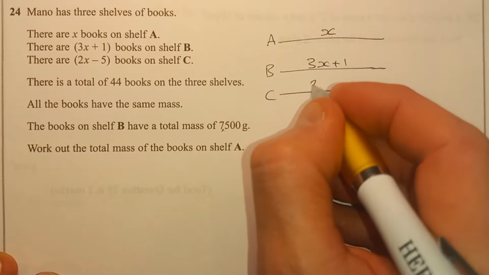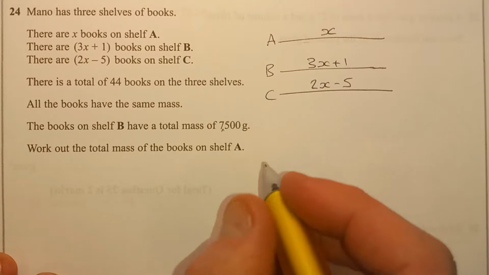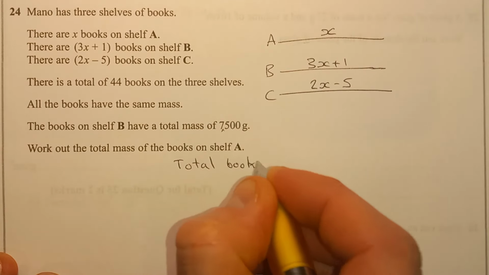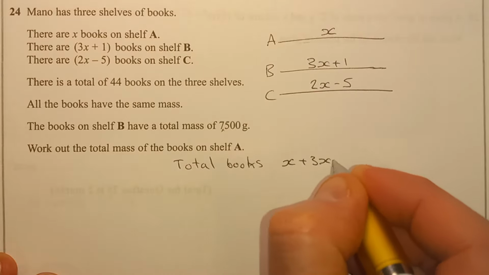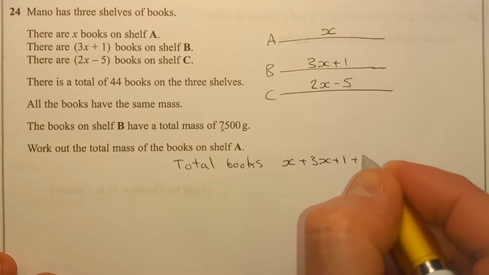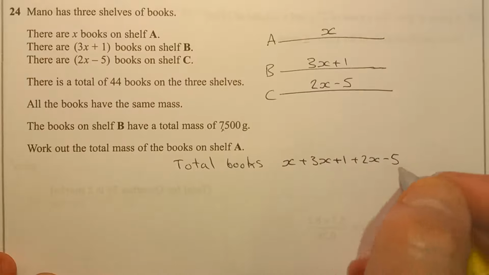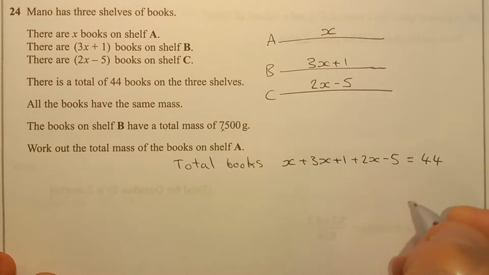And shelf C, we've got 2x minus 5. So in total, we've got x plus 3x plus 1 plus 2x minus 5. And we know that that adds up to 44 books.